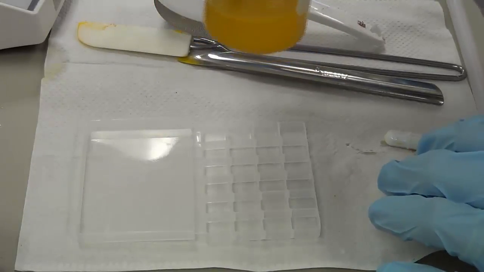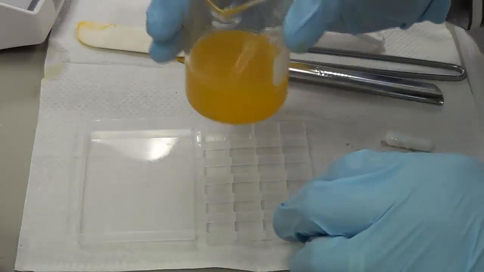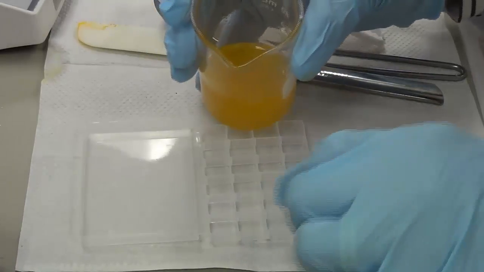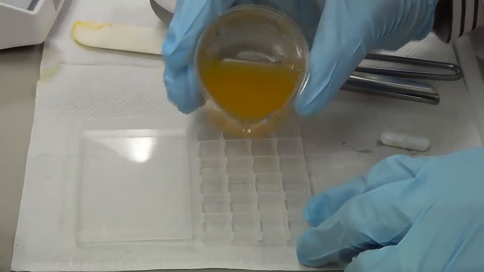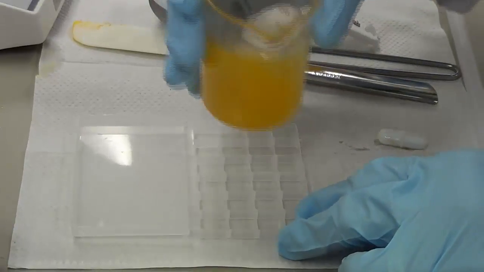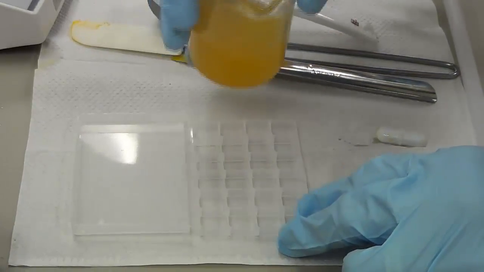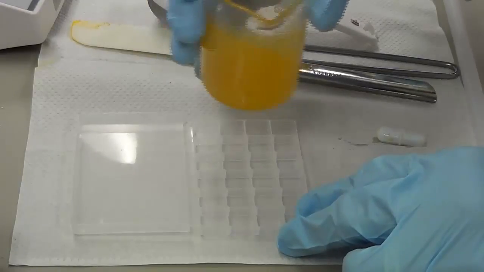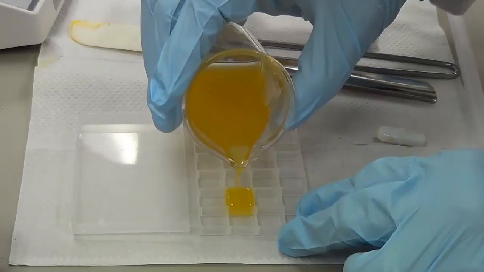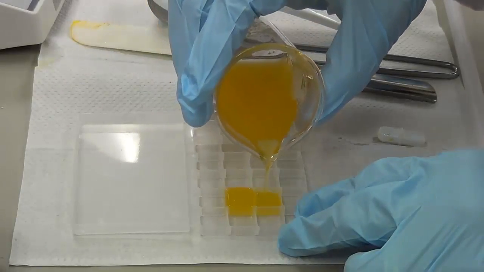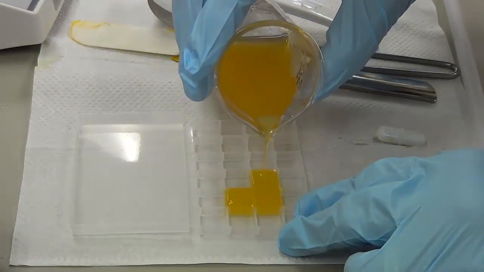Now this is lukewarm and I'm going to pour it, starting at B2, that is here, B2. Pour it and stir it, pour it and stir it, so that you have uniform dispersion of the drug in all the troches. I'm going to pour it in B2 and go to the next one.